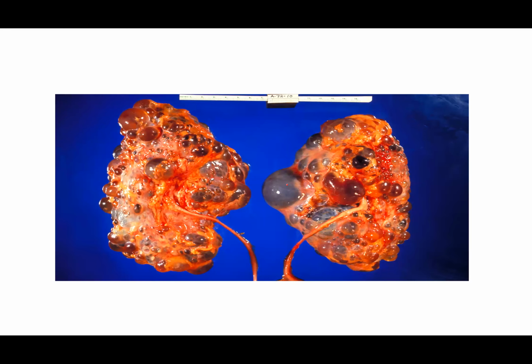This is the image of polycystic kidney disease. Bilateral polycystic kidneys, but it need not be bilateral. It could be unilateral also. So sometimes one kidney may be very large, and the other kidney may have few cysts.